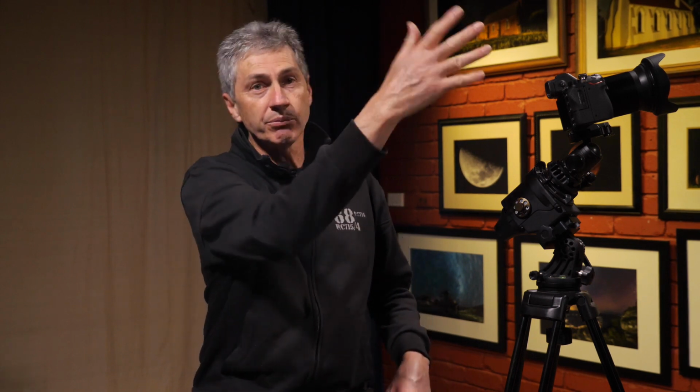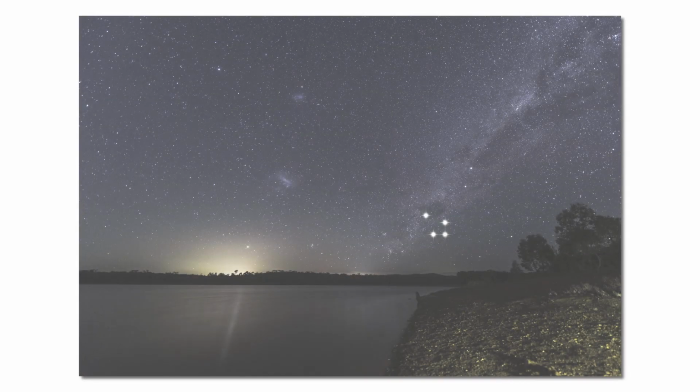And look, by the way, if you're in the northern hemisphere, then just point your tracker at Polaris in the northern sky and you'll be okay with these wide angle lenses. Here in the south, we don't have any bright stars near the celestial pole. So my method is as follows. Firstly, I'll locate the Southern Cross.